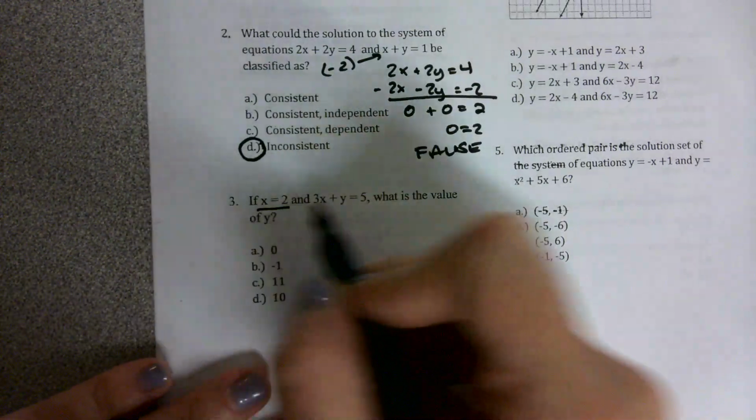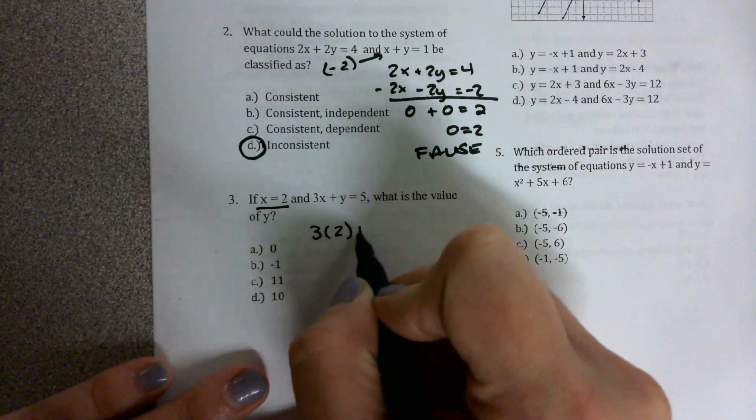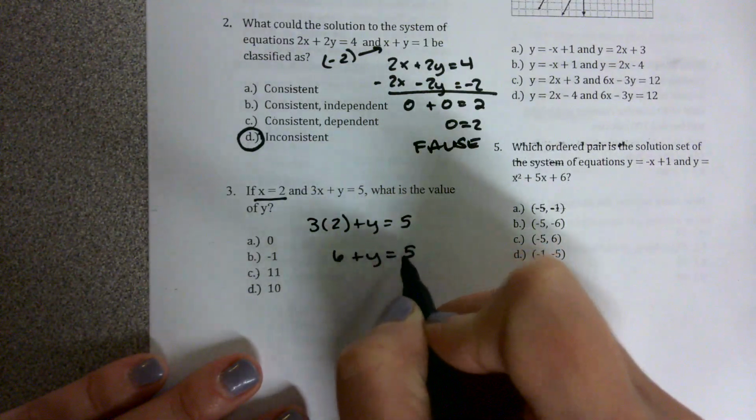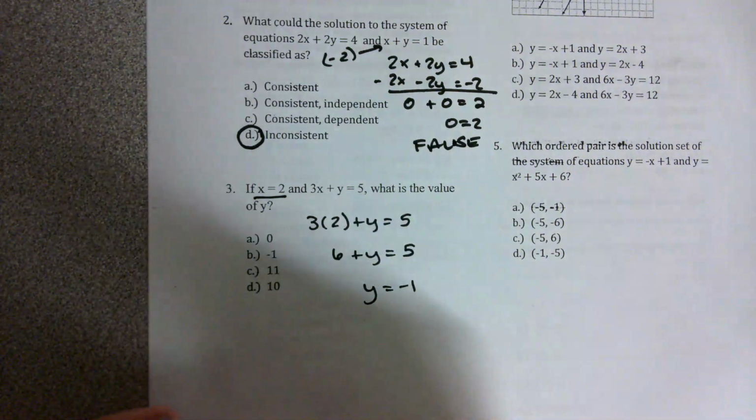Here, if x is 2, I'm going to replace x with a 2, and what do I get? Negative 1.